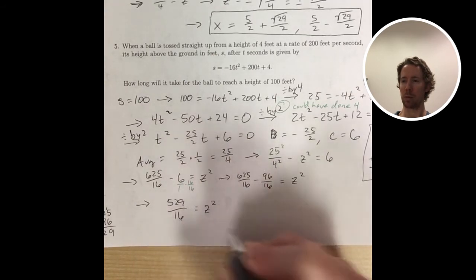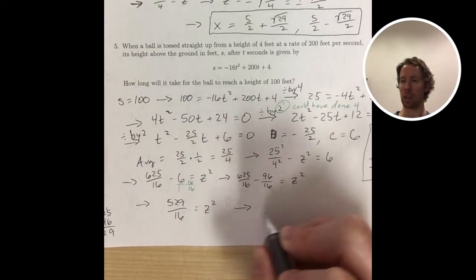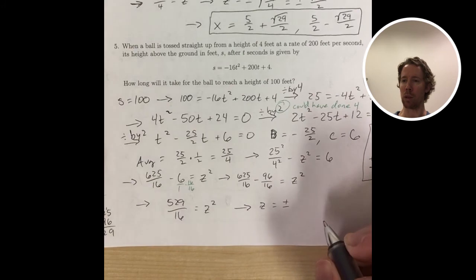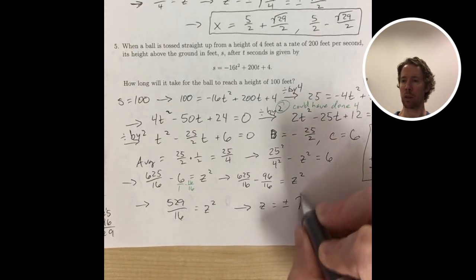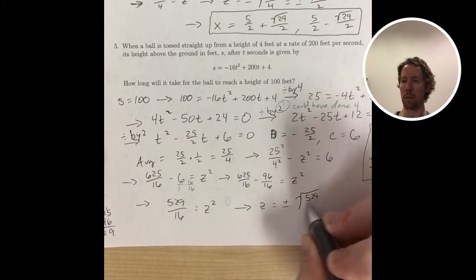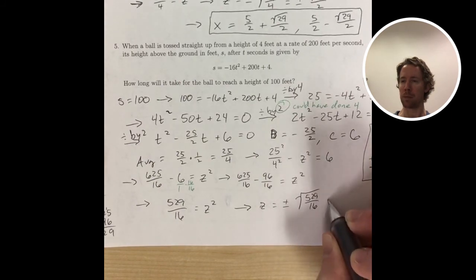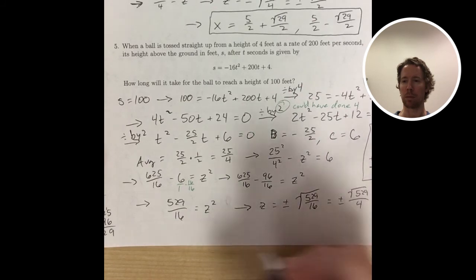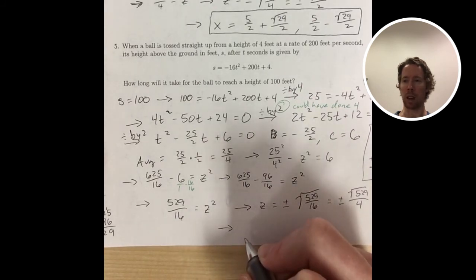All right, once we've subtracted, then we just need to take the square root of both sides. I know the square root of 16 is 4. So I'm going to go ahead and simplify that to 4 in the bottom. The square root of 529 I'm unsure about. And if I had lots of time, I would be able to figure it out, and I would expect that you could figure it out as well.